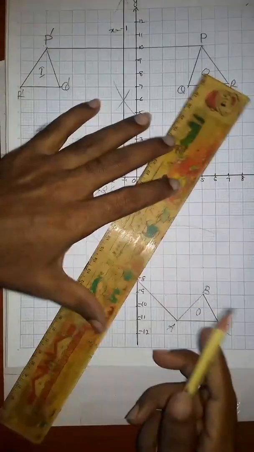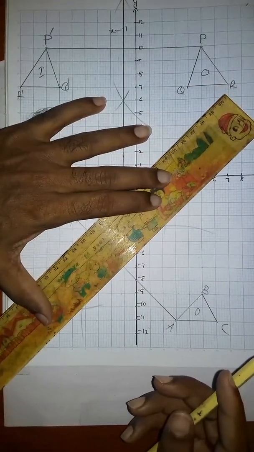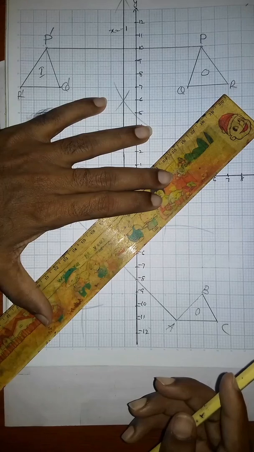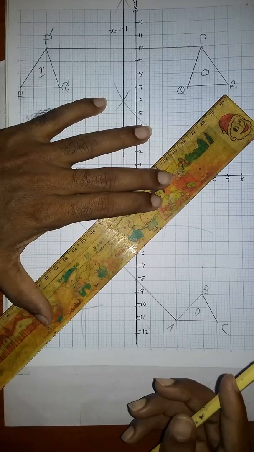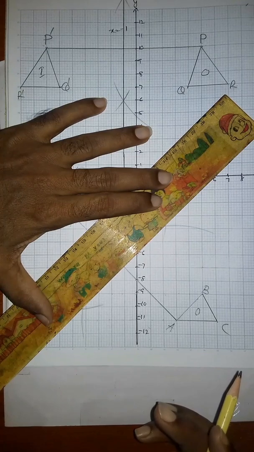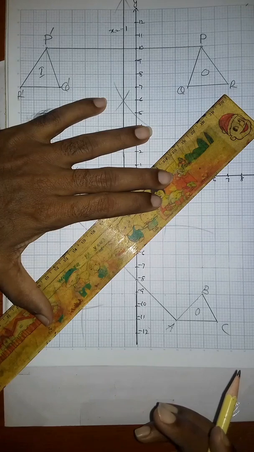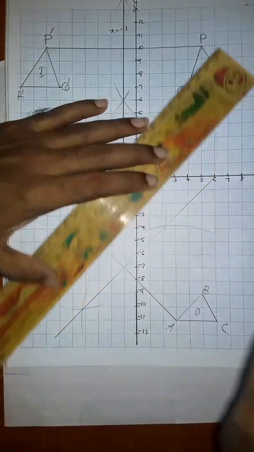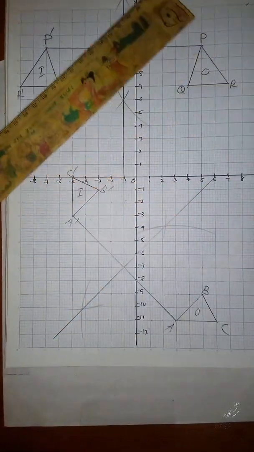That will be the line of reflection. Right, okay, this is the line of reflection.